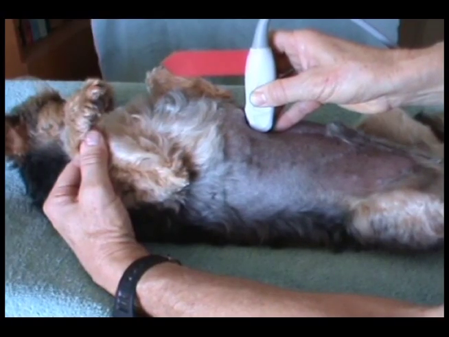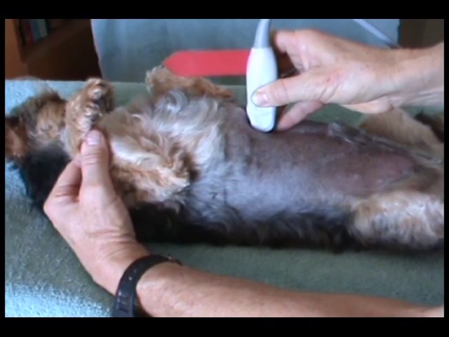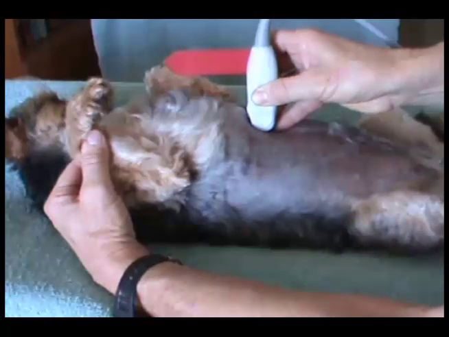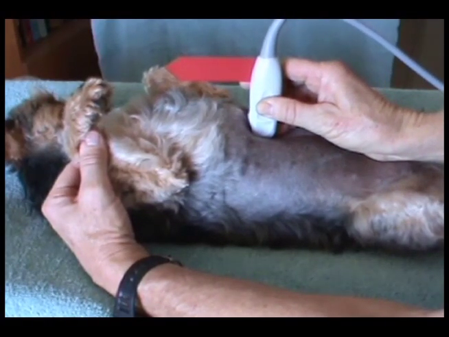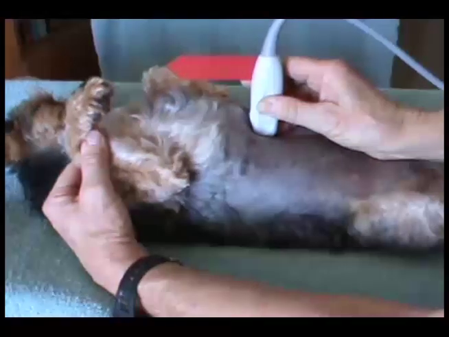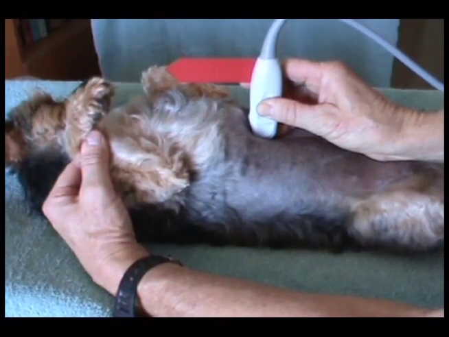When you press the freeze button, practice leaving your transducer hand relaxed and in position so that when you unfreeze, you will still have the same image. This will save you time and effort.